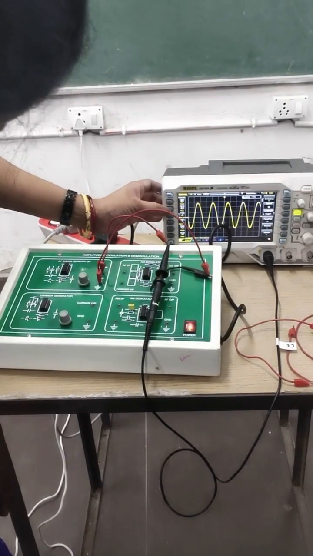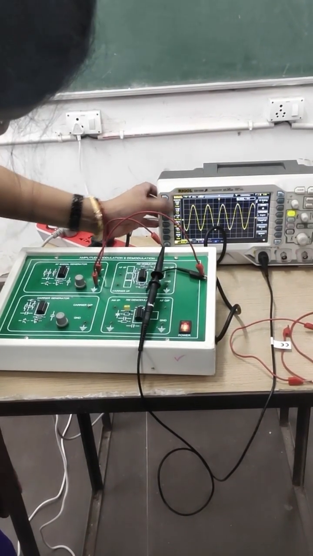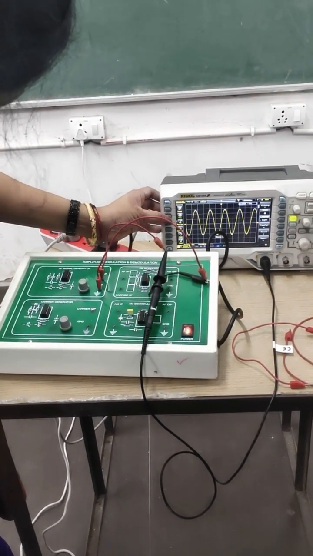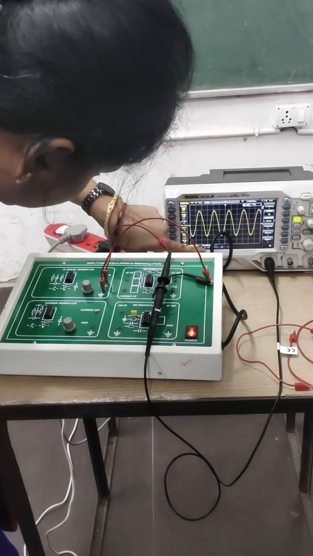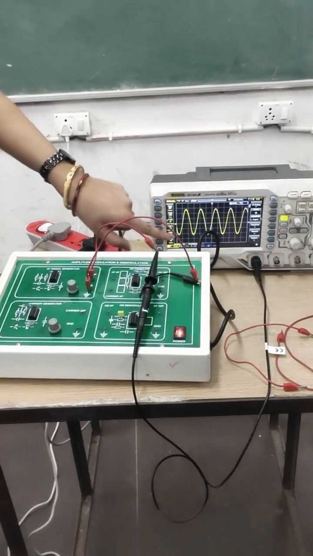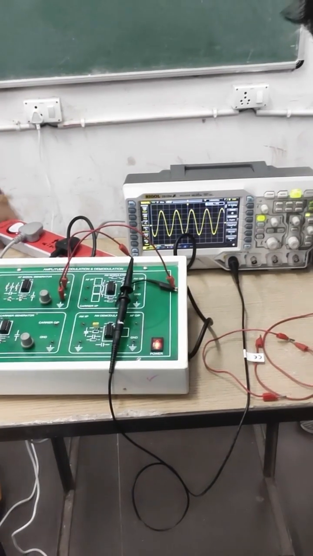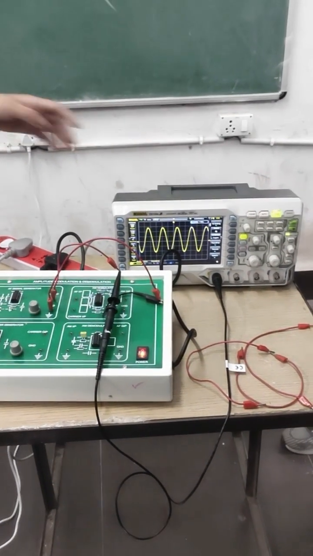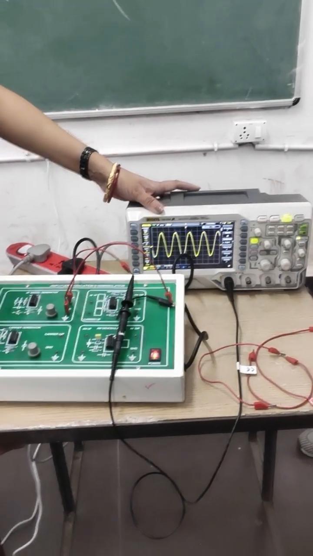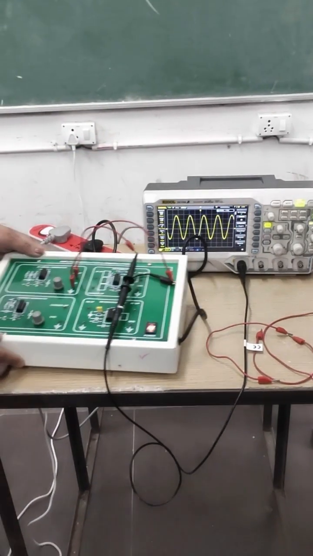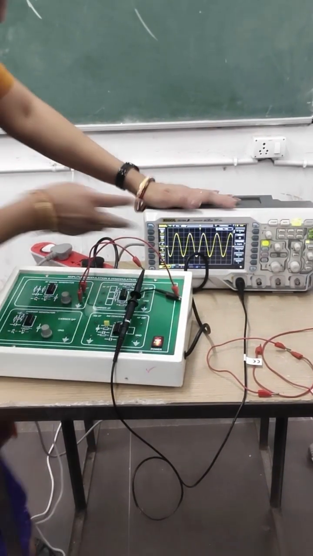So what we need to measure is frequency. I am pressing the frequency button. See here it is written 800 Hz. Everybody see this? Frequency is equal to 800 Hz. Is it visible? Yes. Okay, frequency 800 Hz.